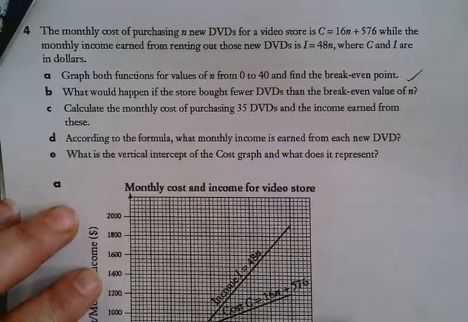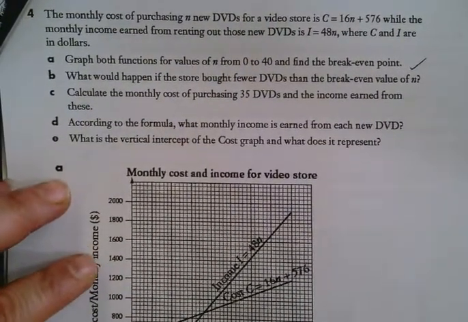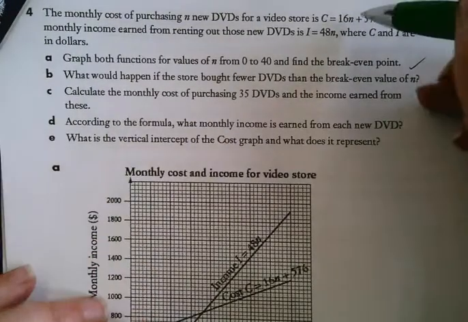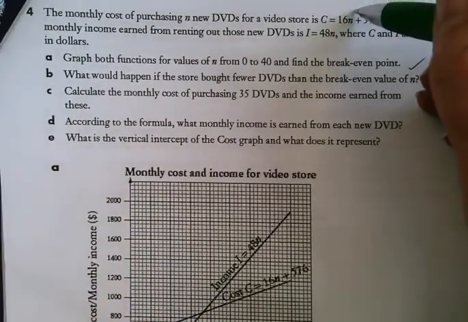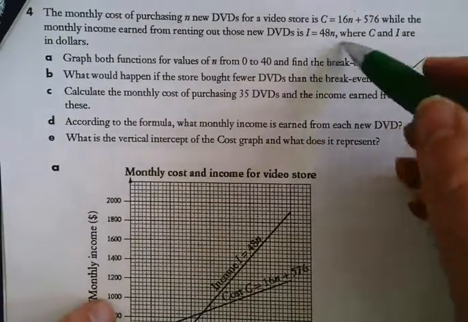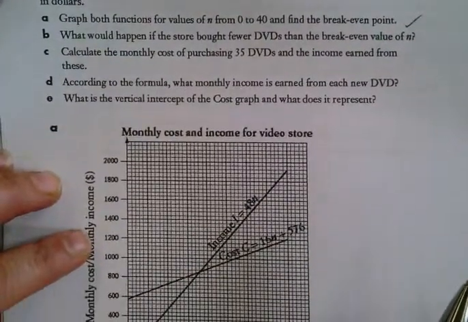Do you know how you would graph them anyway? I don't think they'd make you do it. You would just choose some values of N, like 10, and work out the C and plot, etc. Same with the other one.